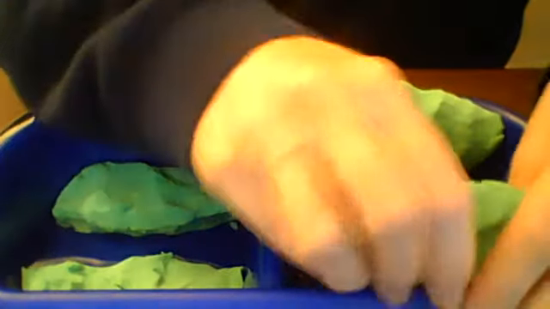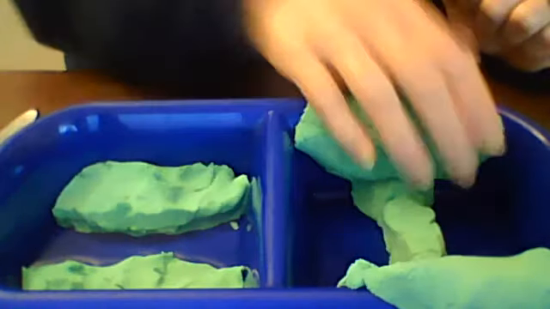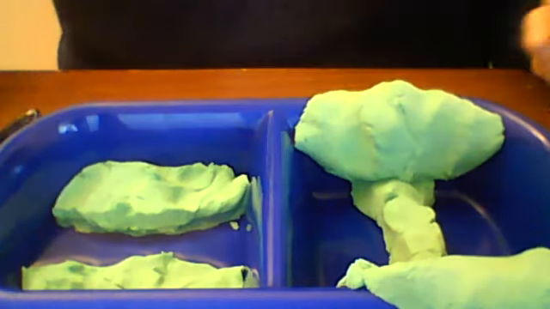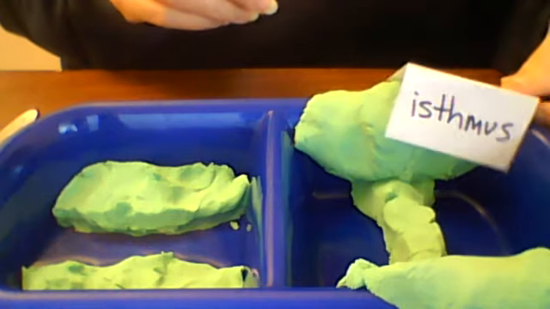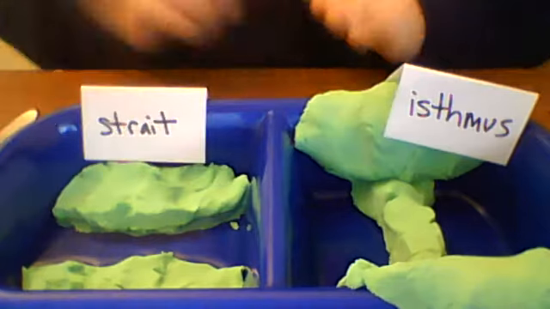And I know you can't see this side as well, maybe. There. Yeah, sure you can. A narrow strip of land connecting two larger bodies of land or pieces of land. So this one is an isthmus. And this one is a strait.